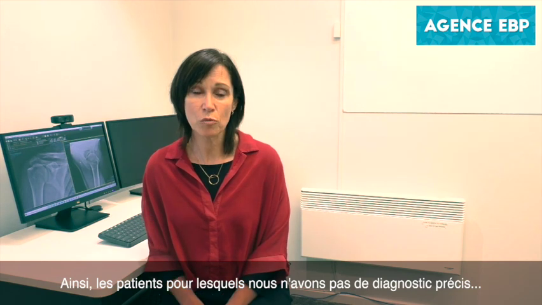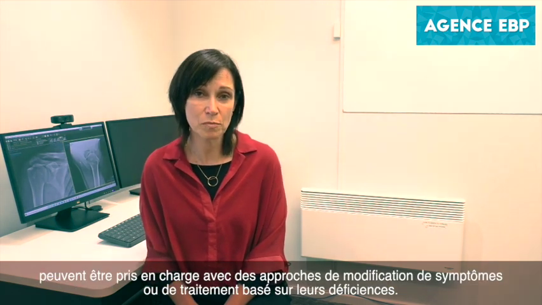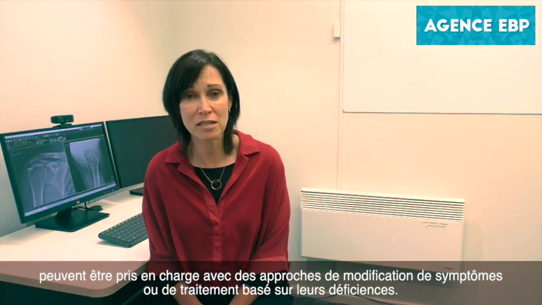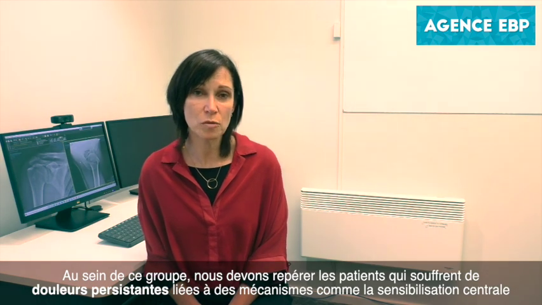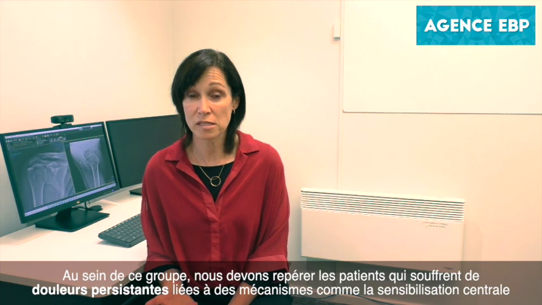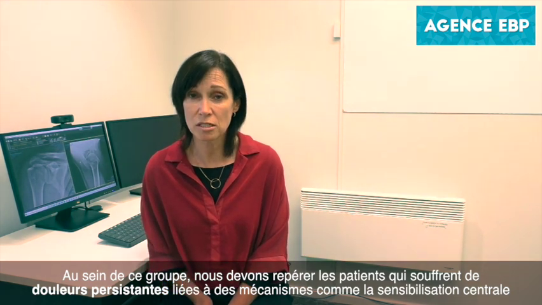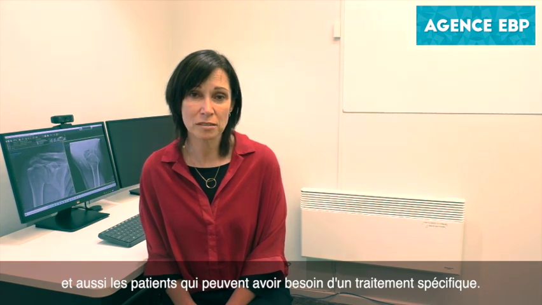So those patients where we don't have an accurate diagnosis, we can treat them with a symptom modification or impairment-based treatment approach. Within that group, we also need to be aware of patients who may have persistent pain driven by something like central sensitization, as those patients also may need a specific type of treatment.